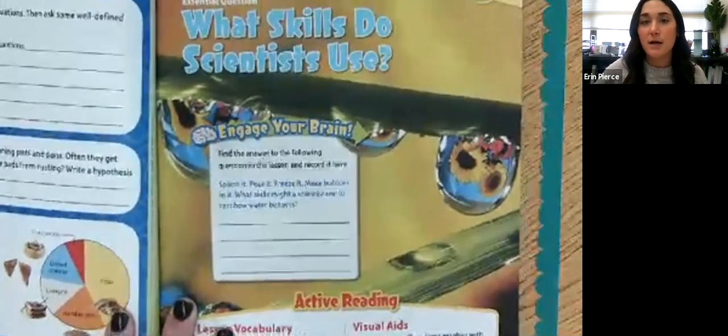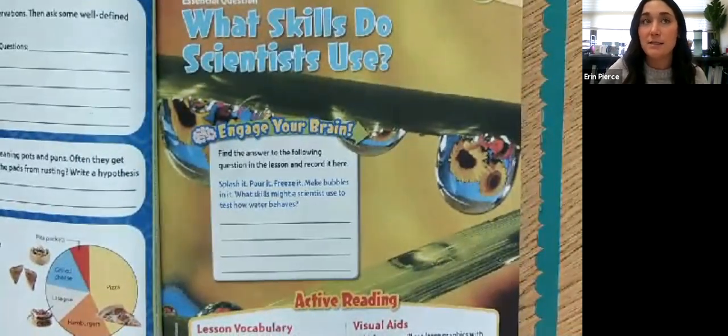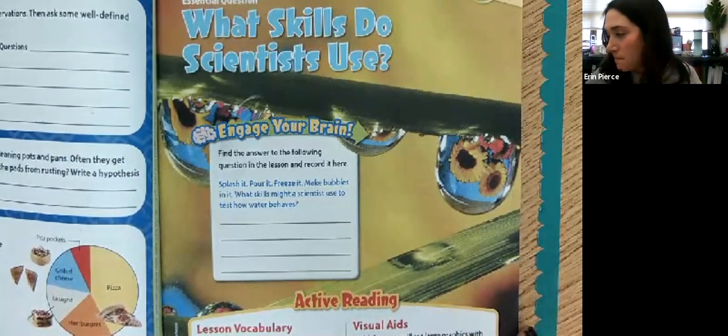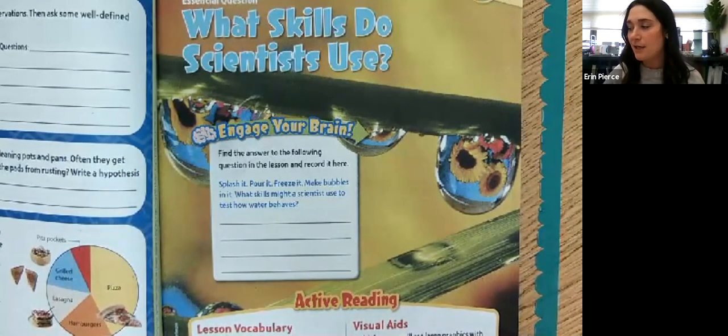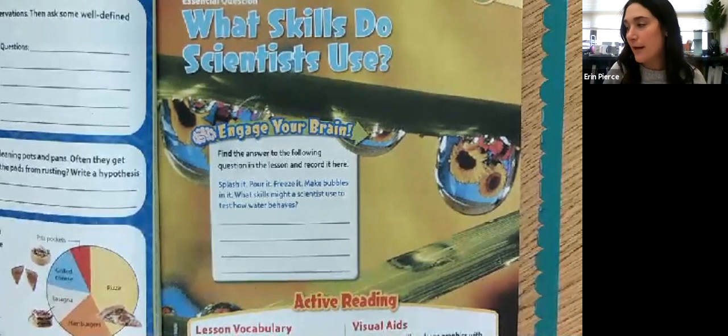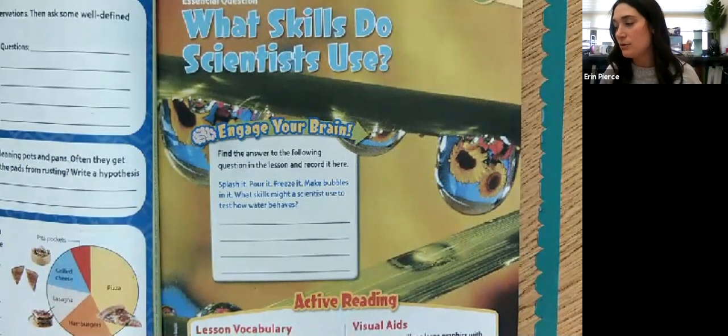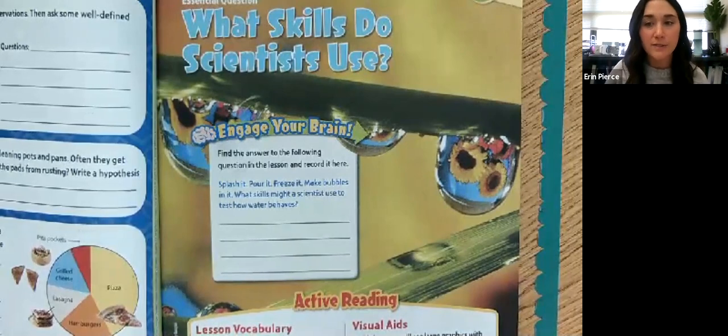So today what we're going to be talking about is scientist skills. What skills do scientists use? Find the answer to the following question in the lesson and then record the answer there. So you'll probably have to come back to this page, just like we do with the lesson vocabulary. Your question is: splash it, pour it, freeze it, make bubbles in it. What skills might a scientist use to test how water behaves? You're going to answer that at some point during this lesson.